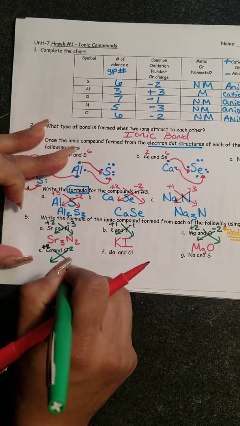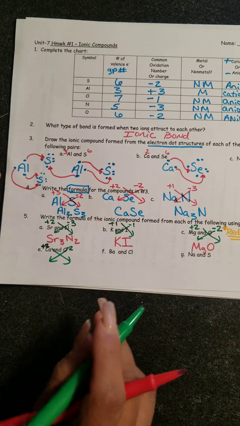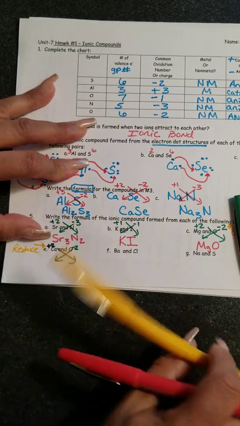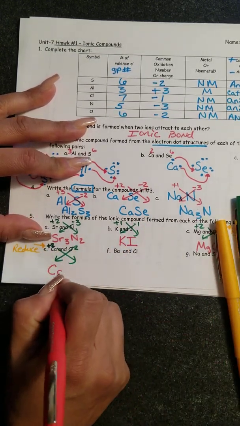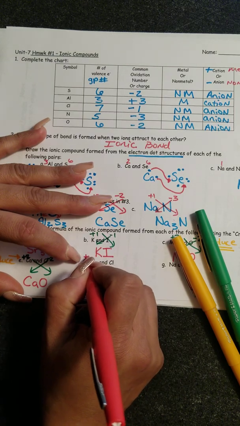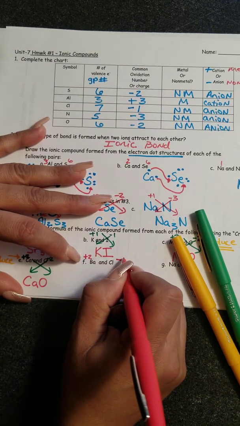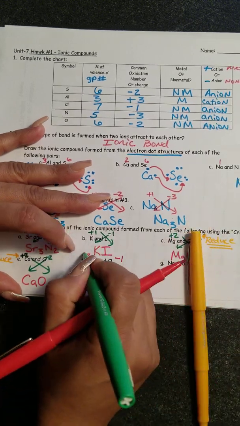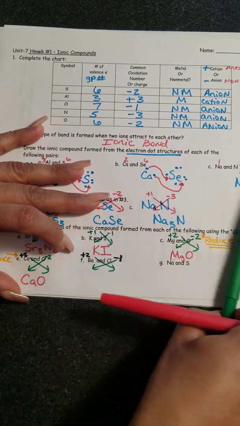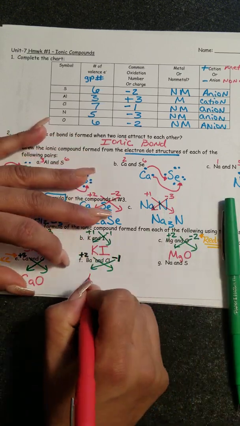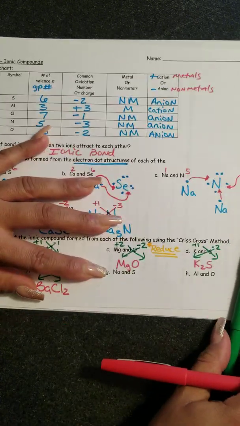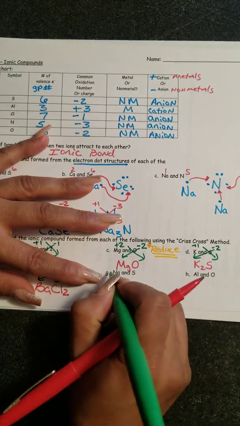And what happens when we crisscross them down? Then we're going to have to, and I'm going to write it over here, reduce. 2 and 2 is reduced to a 1 and a 1. So CaO, we're done. Ba is a +2. Chlorine is a -1. Crisscross those down. So in this case, we're going to have Ba, because of the 1, we're going to leave it alone, Cl2.